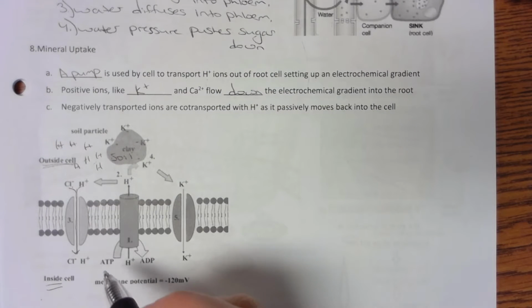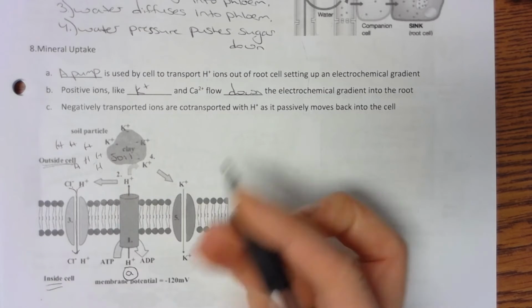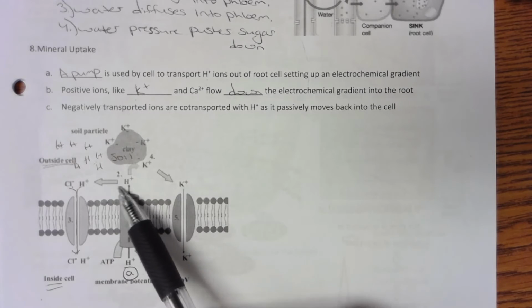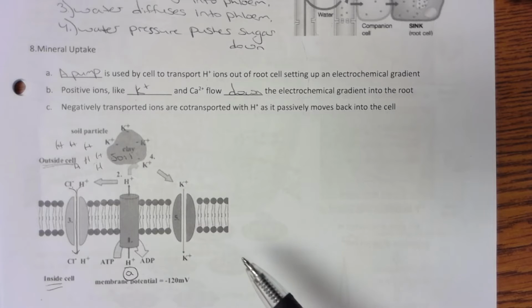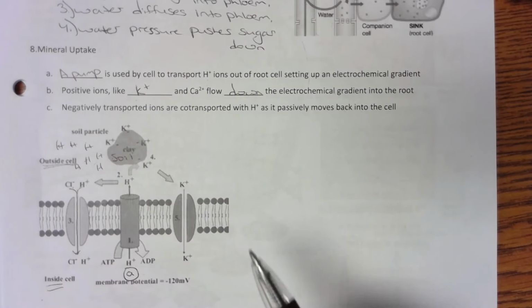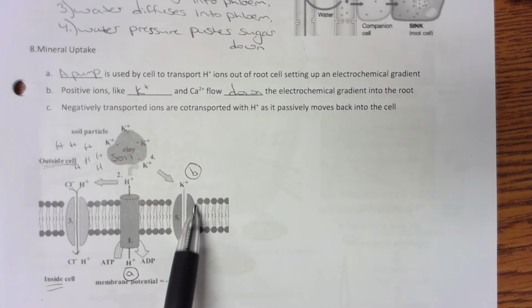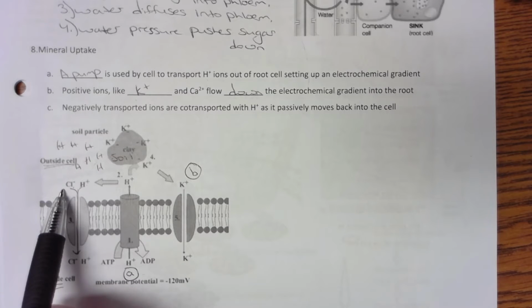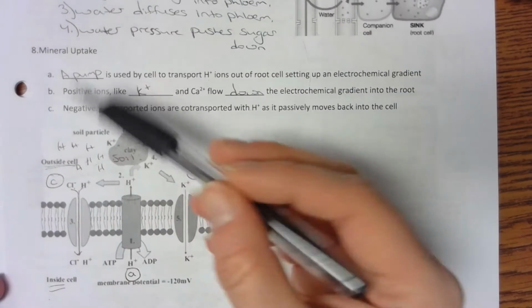So if we were to kind of organize this, this is letter A. The pump is used to set up the gradient, moving those hydrogens out to where the soil is. Then positive ions, like potassium, are just going to go down the chemical gradient into the roots, and some are actually attracted to the hydrogen and are co-transported with it. So those are the 3 steps.